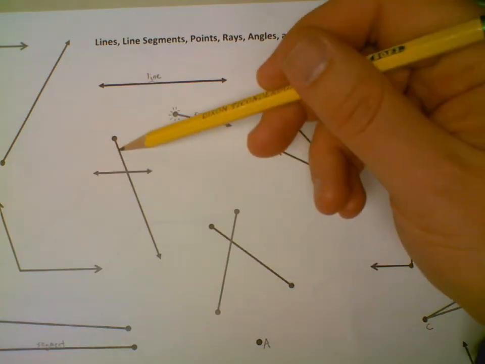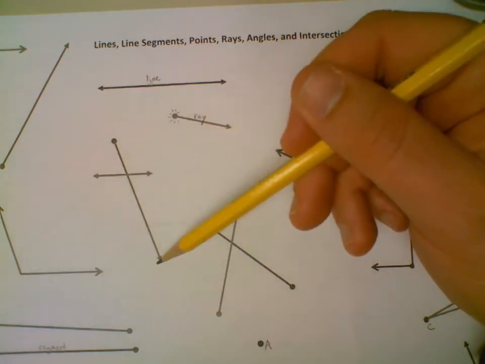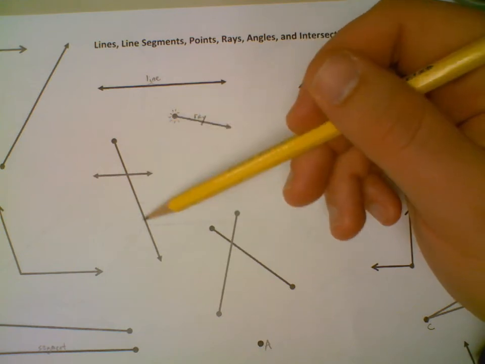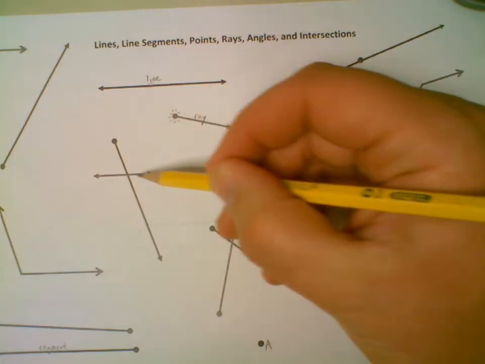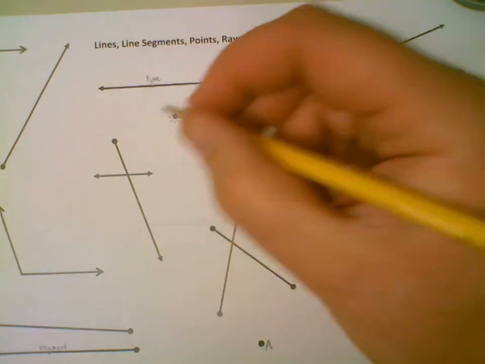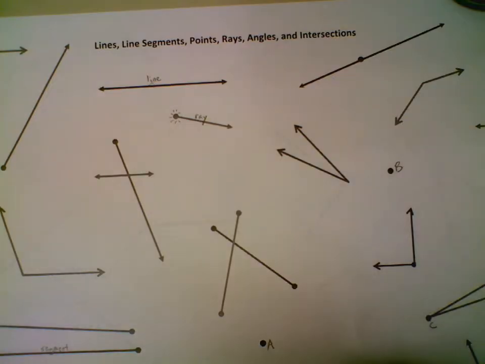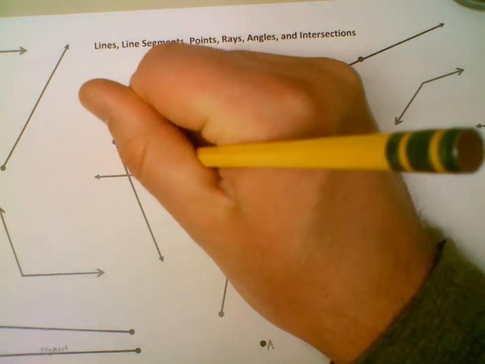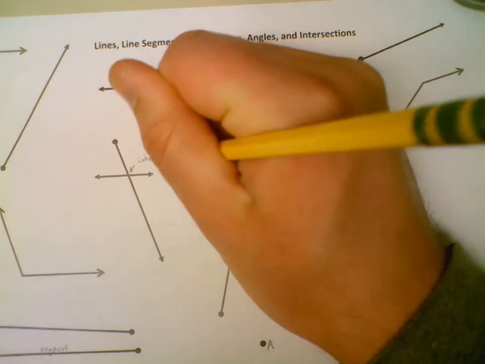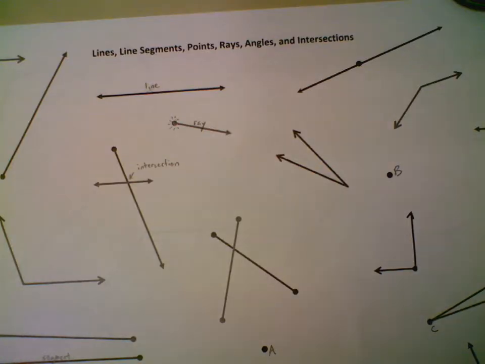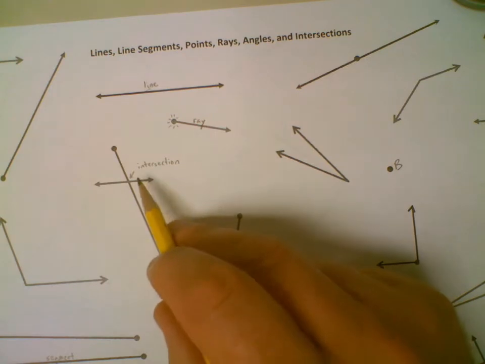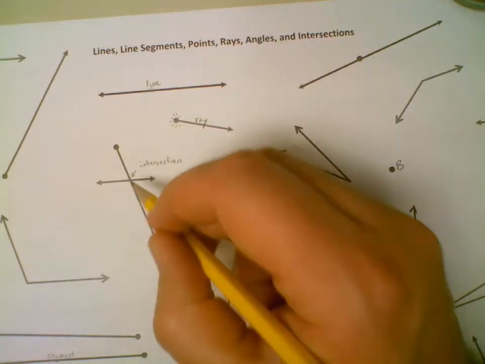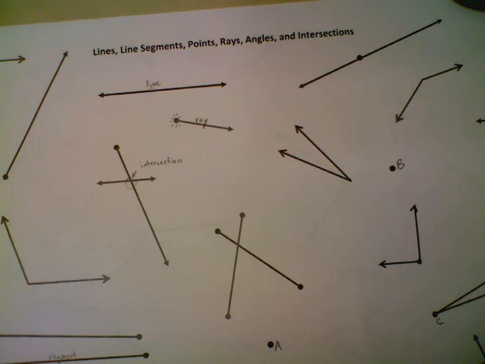So if you look here, what's this thing going this direction? Yep, that's a ray. And what's going this way? That's a line, okay? Since they are crossing through each other, this part of it is called an intersection. So think of an intersection that you might drive through in your car. This road crosses into this road, okay? So the point where they meet is called the intersection, okay?